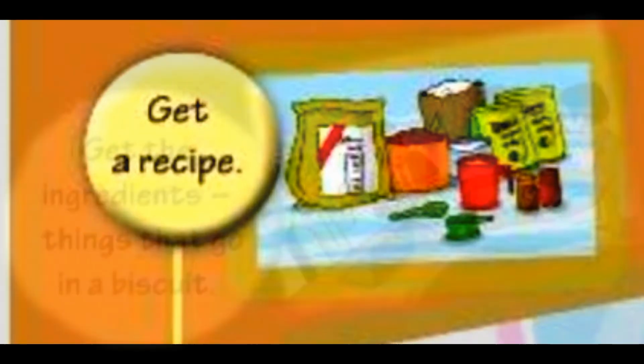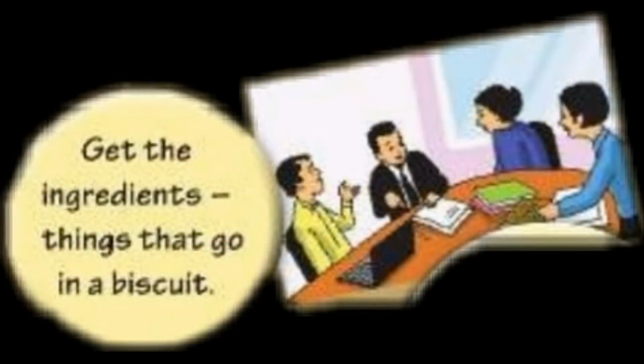Get a recipe. Here, get a recipe means that there is a set of instructions for preparing the biscuits. Get the ingredients that go in a biscuit. Here, get the ingredients means things which are needed to make a biscuit.